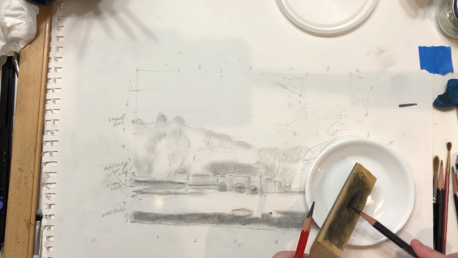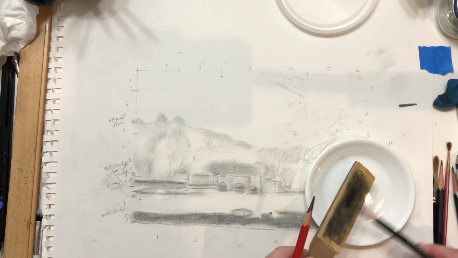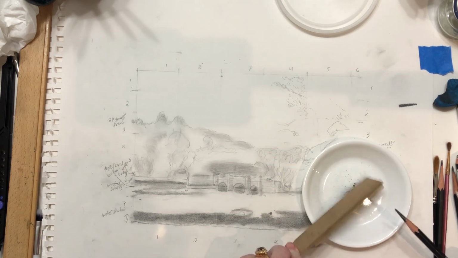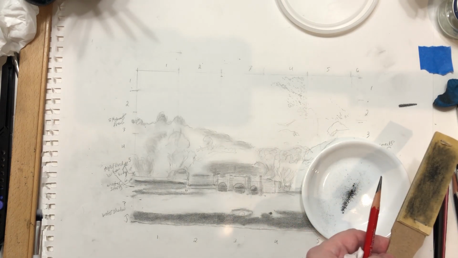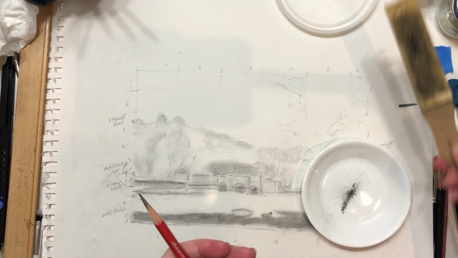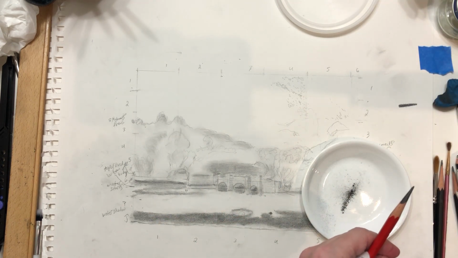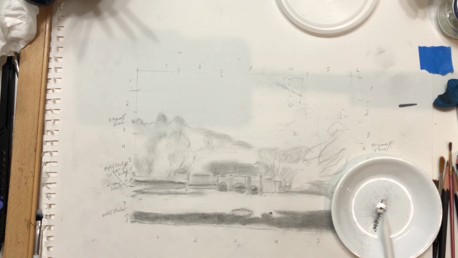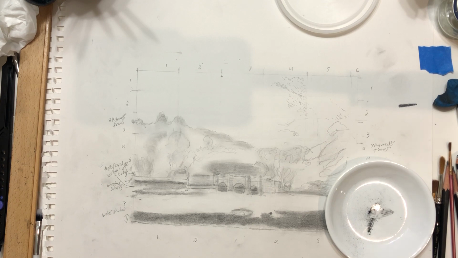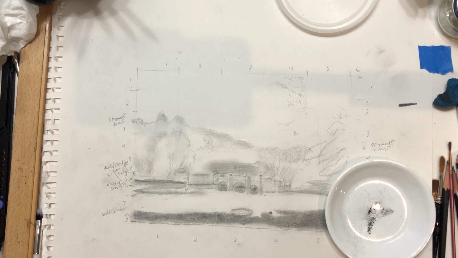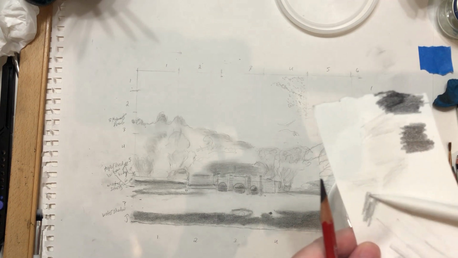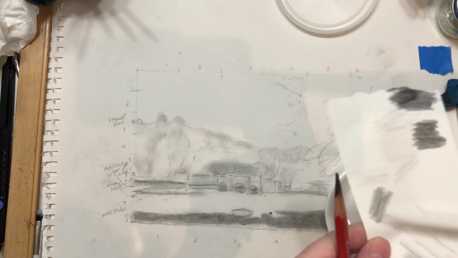I'm going to sharpen this. This is my 14B. This might be a little bit too dark. And just go like that, and you see that? I've got some graphite I can use. I could use that with a blending stump, or this is very dark, so I'm only going to put it in the foreground or a dark area. I just take a little bit of that. Now, if you're worried that you have too much, you can always have a little spare piece of paper and blend it around and see what it's going to look like first.